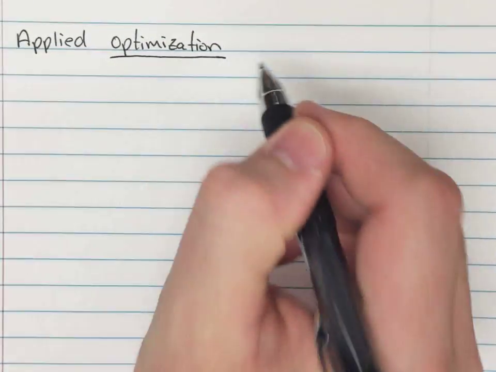Okay, today we're going to be working what we call applied optimization problems. What we're trying to do here to optimize is find maximum points and minimum points. Production-wise, you see this a lot in the industry. You're trying to maximize production. You're trying to pretty much stretch your dollar as far as it'll go.